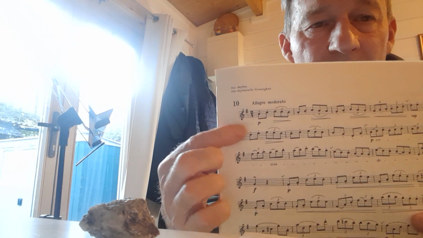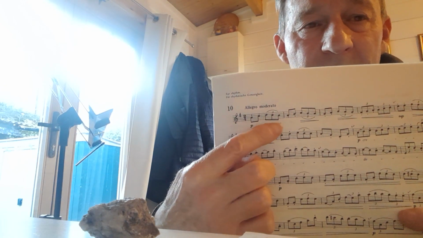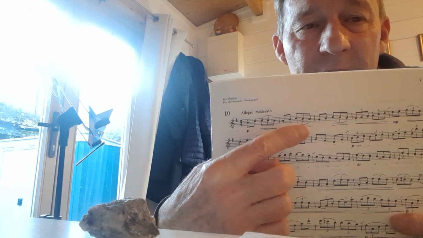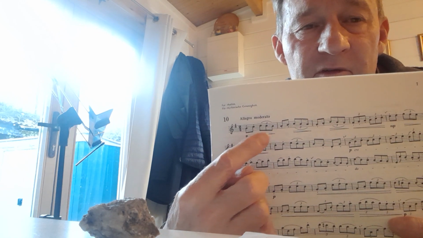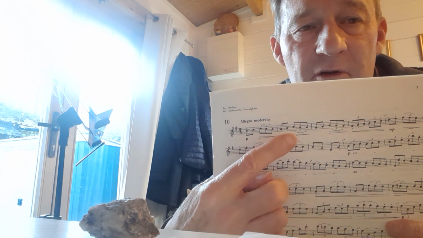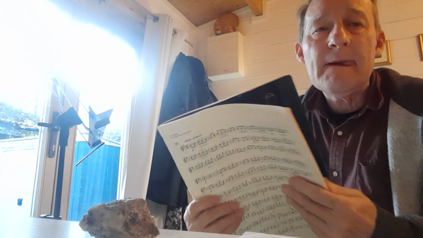Pa pa pa da da pa pa pa ba ba ba pa pa ba ba, and so on, looking like this. Ba ba ba ba ba ba ba ba ba ba. So you have two quavers staccato and then triplets slurred. Two quavers staccato, triplets slurred.